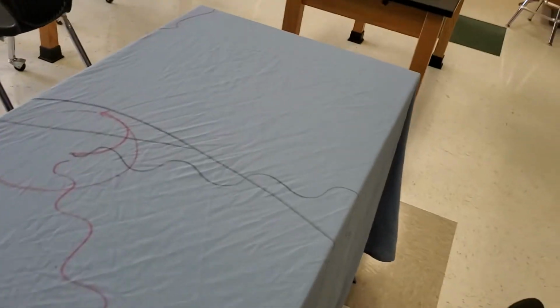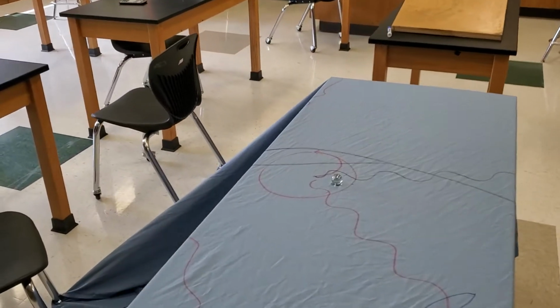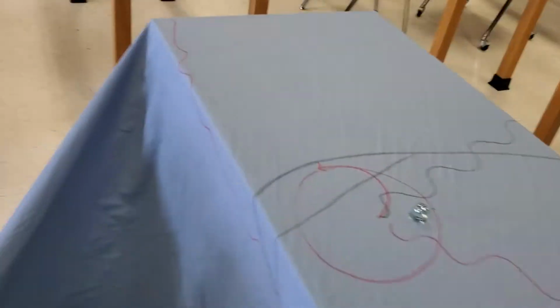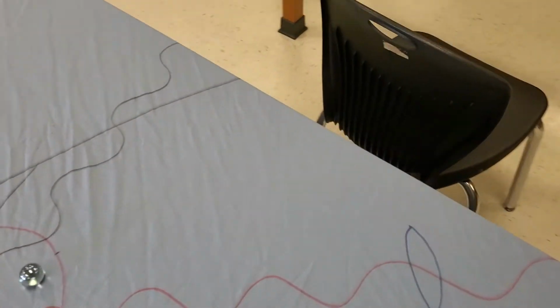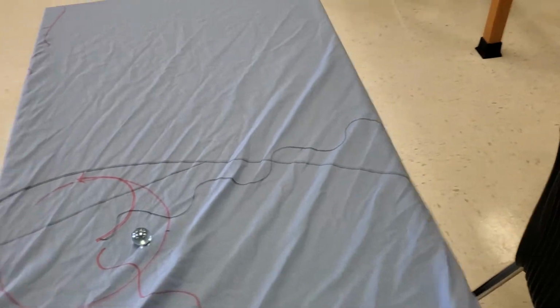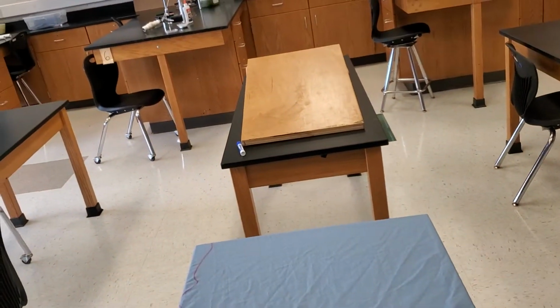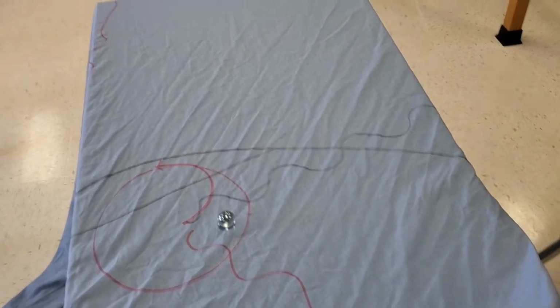Now, for those of you at home, you probably haven't seen this, but this sheet represents the fabric of space and time, okay? And when we put an object into the middle of the sheet and we lift up, what will the sheet do? Will it bend to the object, or will the sheet stay flat?